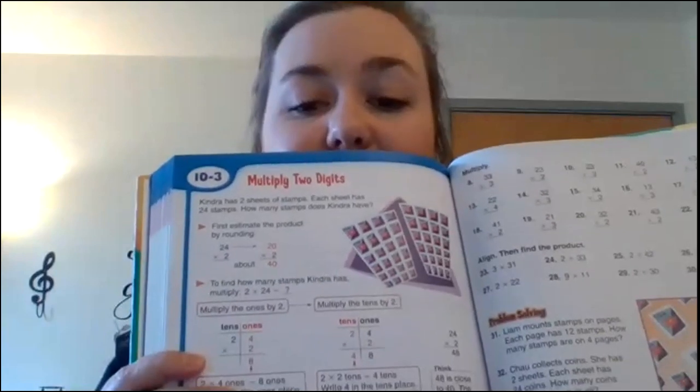Today we're going to go on to our next lesson within chapter 2. If you could turn your books to page 340 in your math books, I'll give you a moment to do that, and you'll see today we are going to look at multiplying two digits.